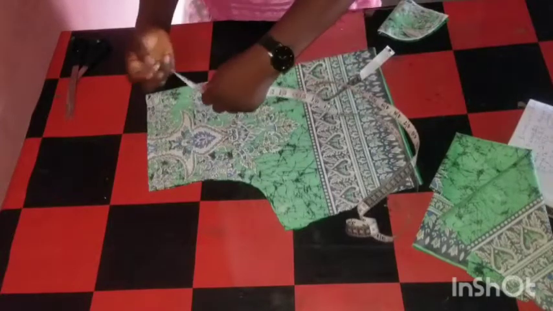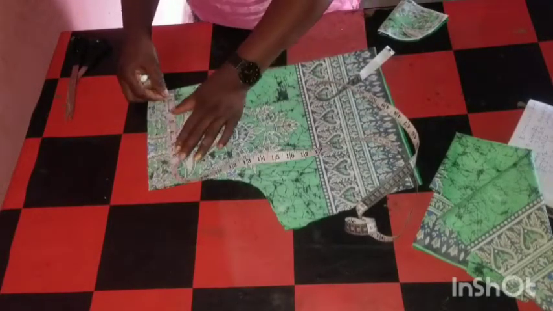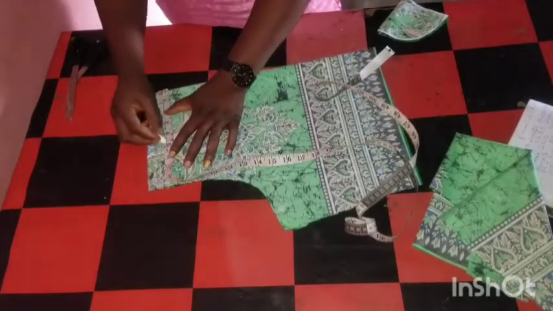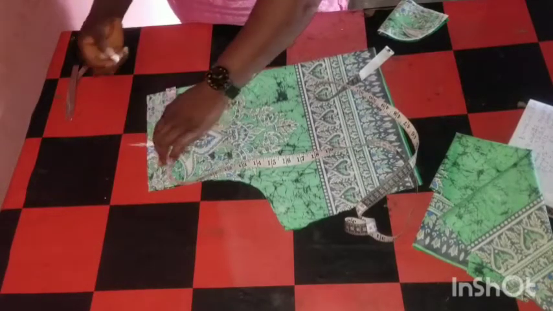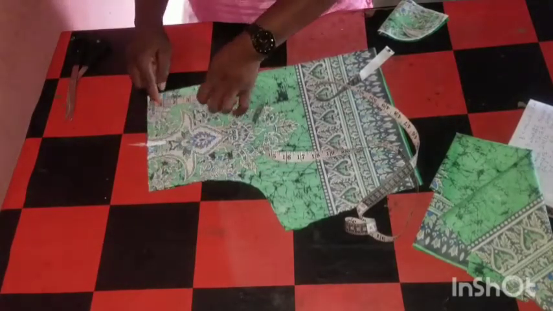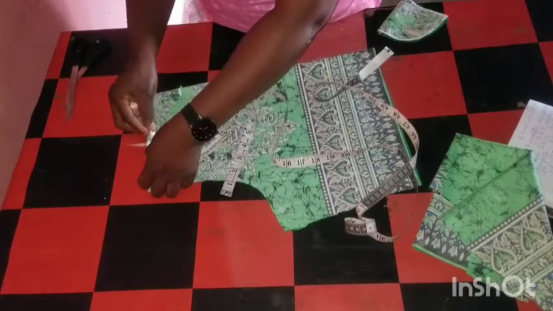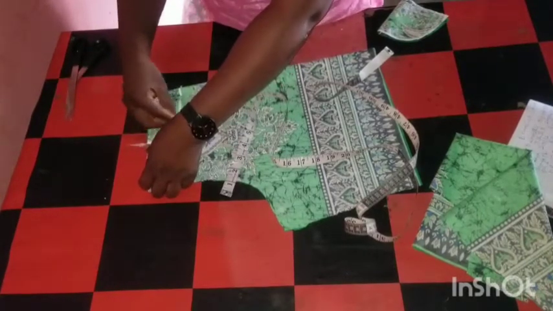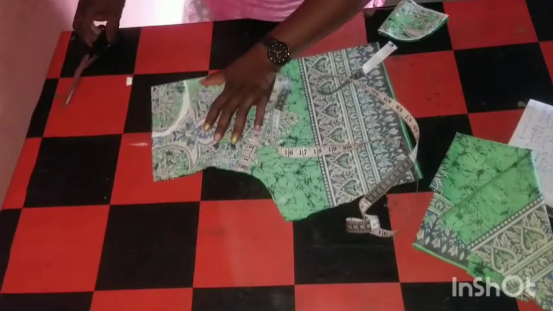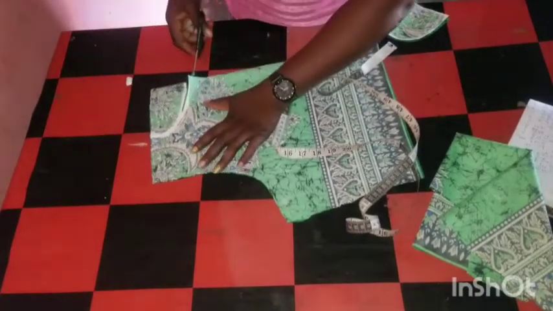Remember I added 1 inch for zipper allowance. So I will start from that place to cut my neck, 4.5. Then the depth will be 2.5 inches. So I'll connect it from there. This is for the back neck.